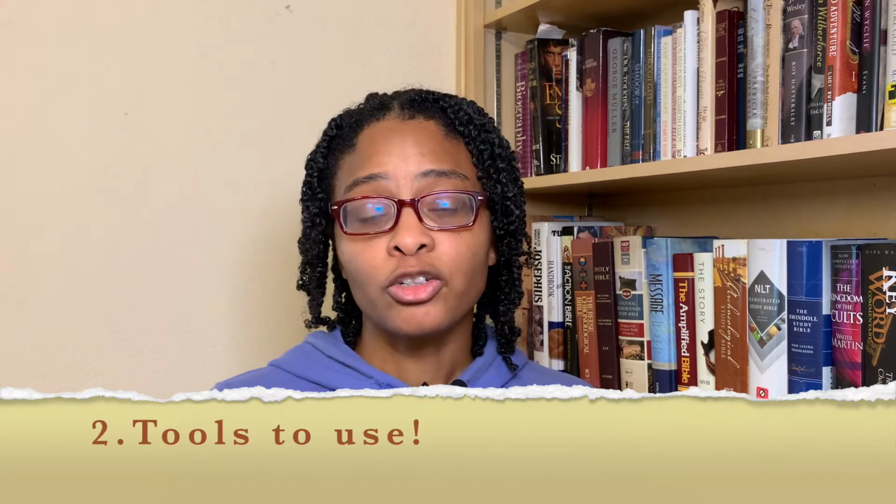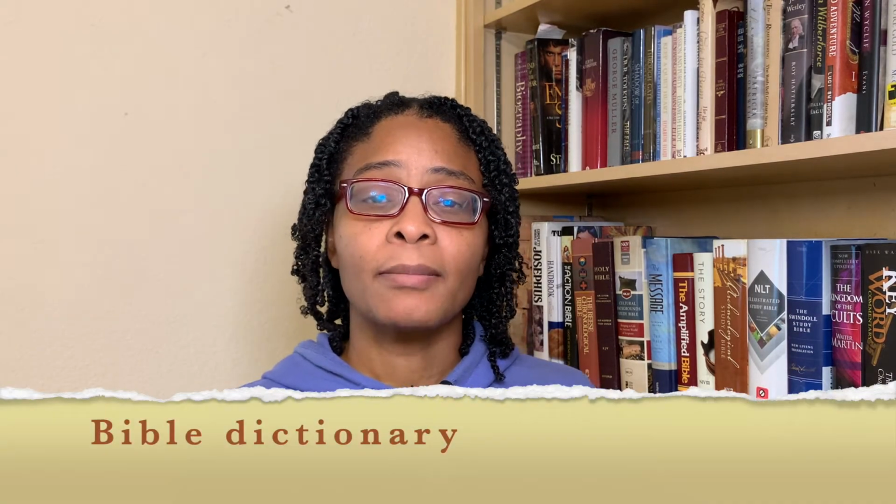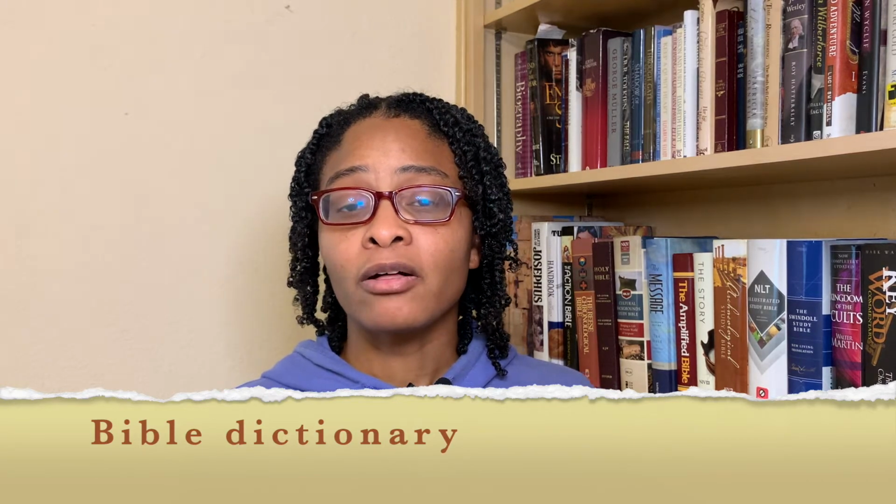The next thing we need to do is to gather all of our tools to do our character study. One thing you can use is a Bible dictionary. A Bible dictionary is just going to give you a brief detail of who this person was. Next, you're going to need your Bible to look up the passages related to the person you're studying. A concordance is going to help you find all of those passages related to the person you're studying.